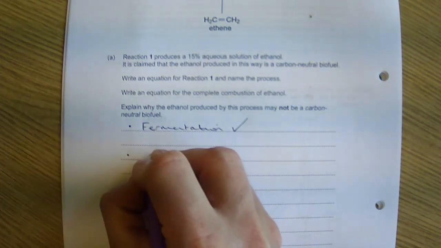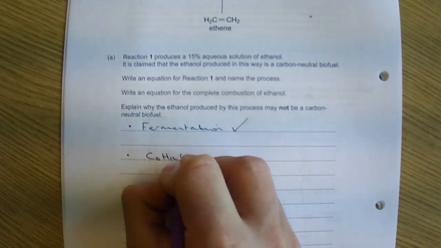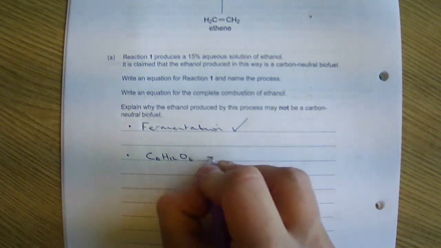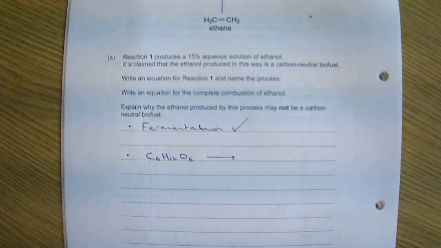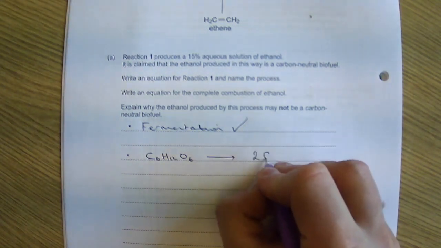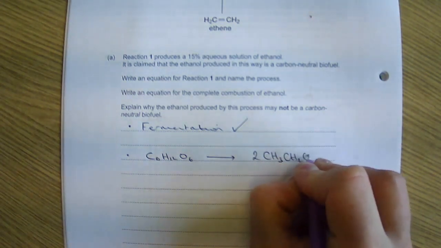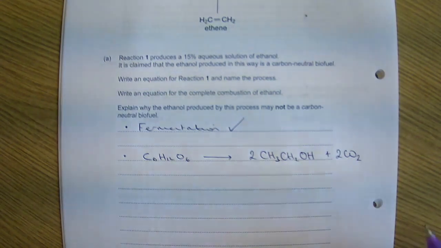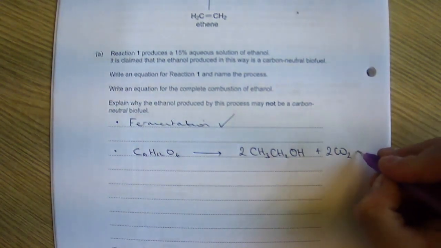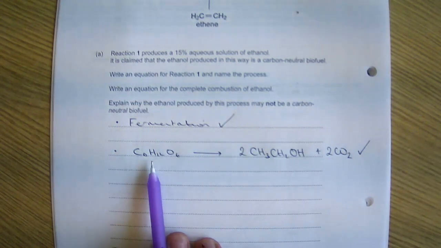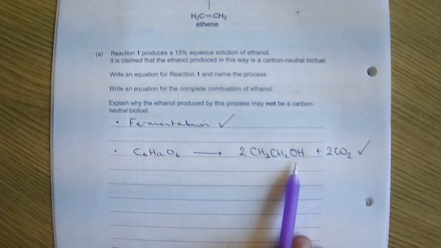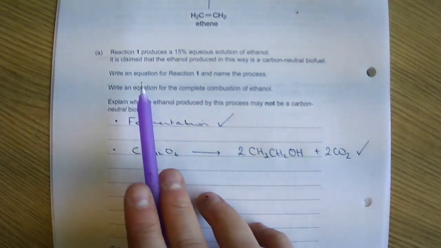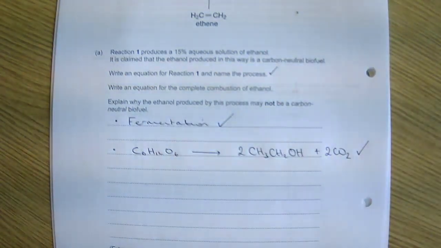So we're starting off with glucose, C6H12O6. During that fermentation process, we don't need to add anything to it, so don't add anything else on that left-hand side. It's going to make 2 lots of ethanol, CH3CH2OH, and to get it to balance, 2 lots of carbon dioxide are released. So this is subject knowledge. It's maybe an equation to know, but to be honest, as long as you remember you start with glucose and end up with ethanol, I think figuring out what the byproduct is and balancing it is doable as well. So we've done what that first bit of the question is asking us.